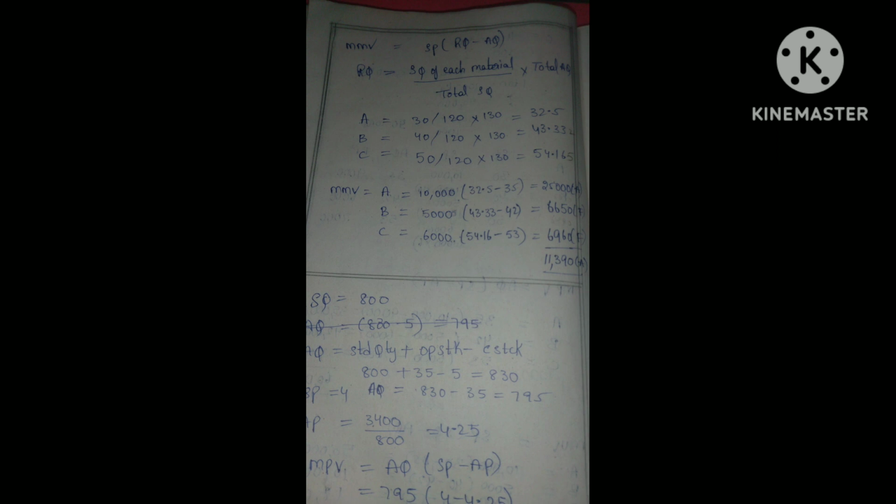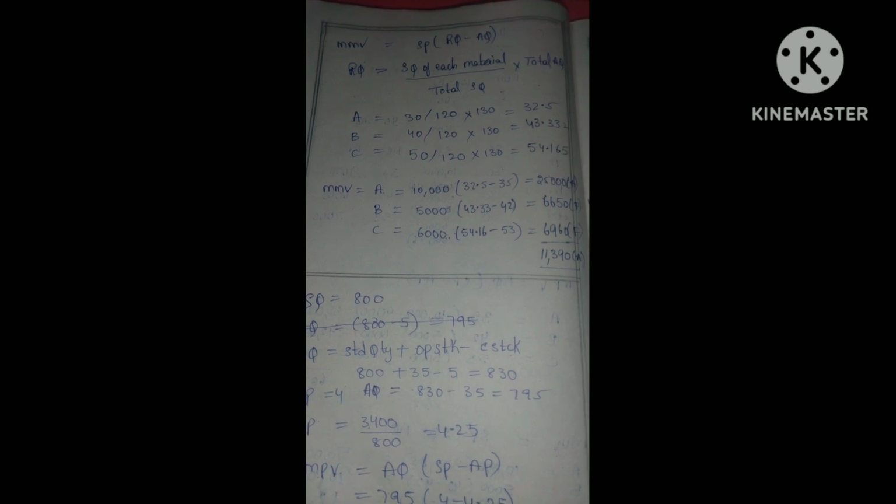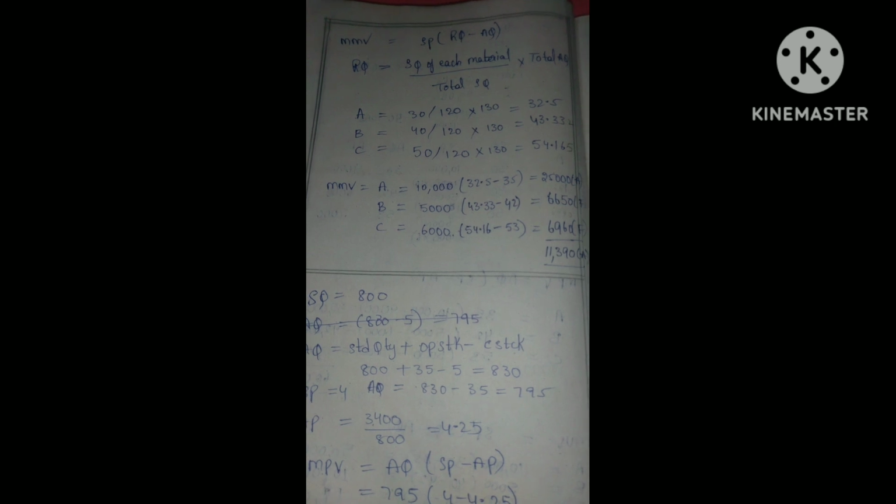The formula for material mix variance is standard price into revised quantity minus actual quantity. As we don't know the revised quantity, we have to calculate it. The formula for revised quantity is standard quantity of each material by total standard quantity into total actual quantity. So now we need to apply this formula for material A, material B and material C.